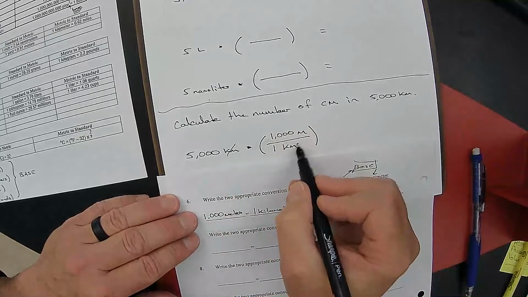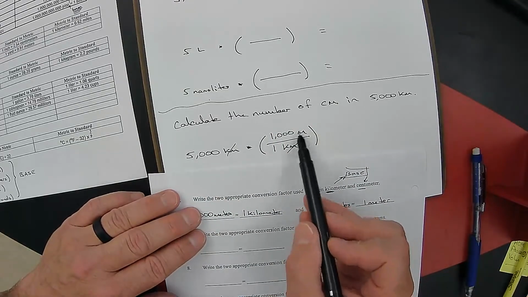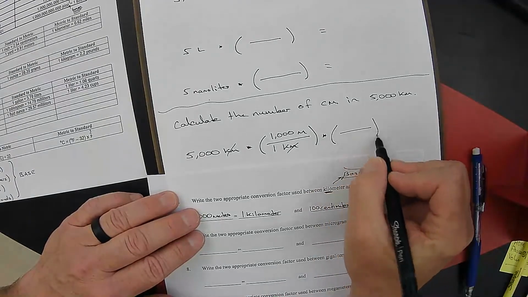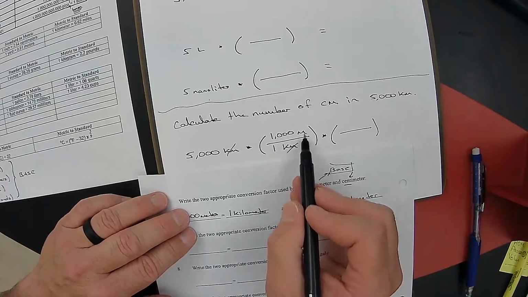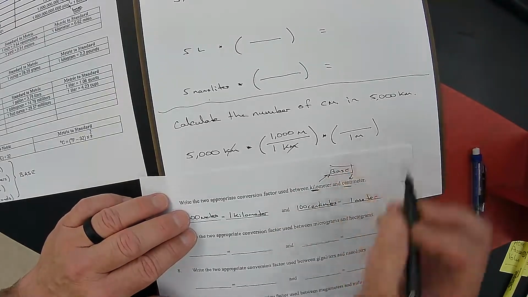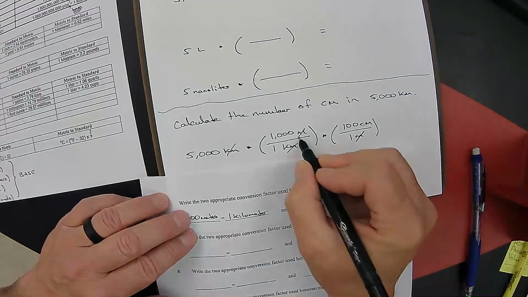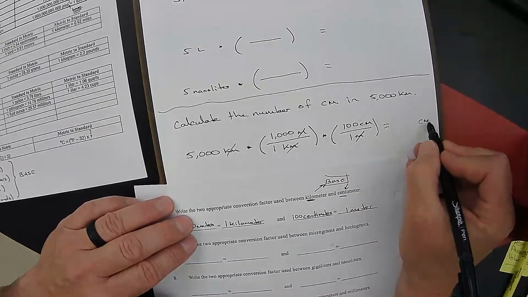That allows me to cross out kilometers. But am I done? No, I've got my answer in meters. I need to do another step. In the second step, I'm going to put a meter on the bottom to cross out meter, and a centimeter on the top. Now my answer is going to be in centimeters.